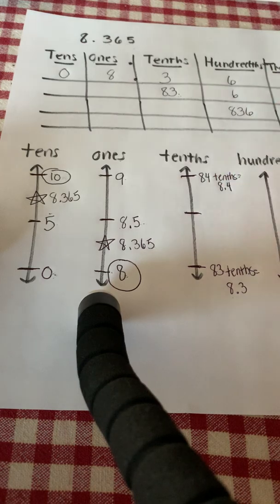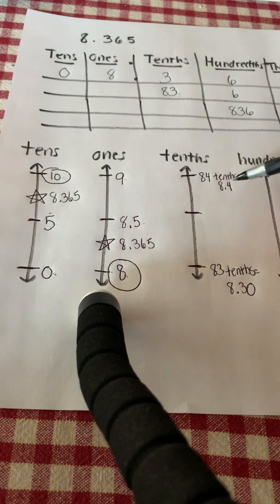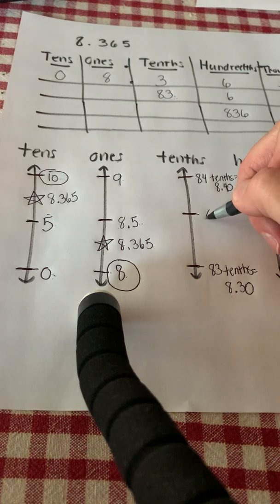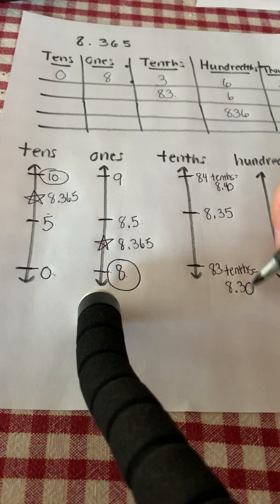Then I have to find my midpoint. For a lot of kids, it's easier to find your midpoint if we rename this number. Instead of saying 8 and 3/10, we could say 8 and 30 hundredths. That doesn't change the value. And instead of saying 8 and 4/10, we could say 8 and 40 hundredths. That doesn't change the value. So now, what is halfway between 8 and 30 hundredths and 8 and 40 hundredths? If you're thinking the midpoint is 8 and 35 hundredths, then you're right. 30, 35, 40.